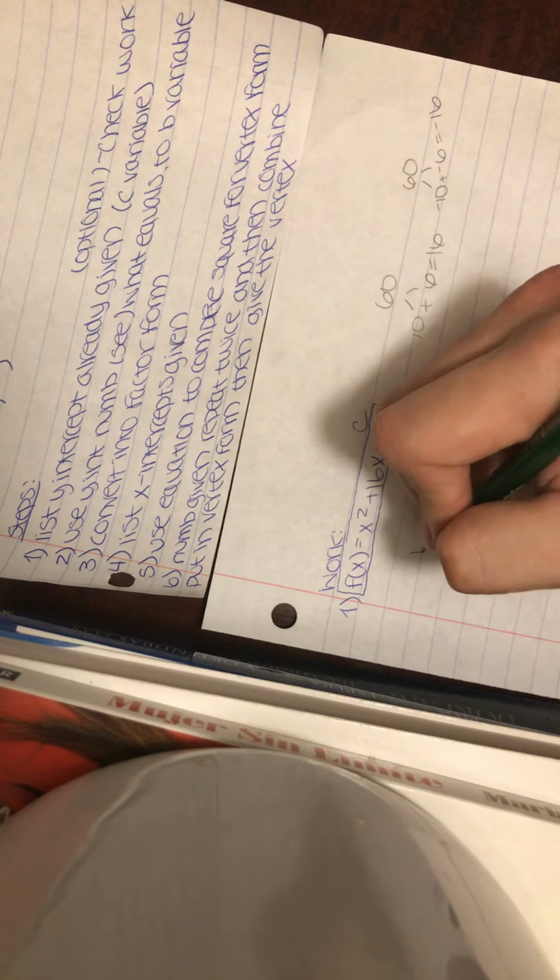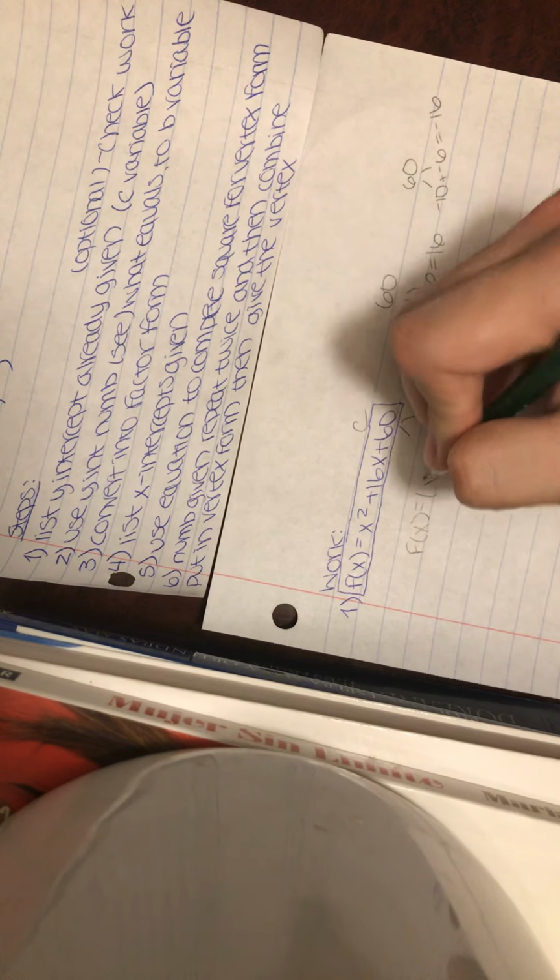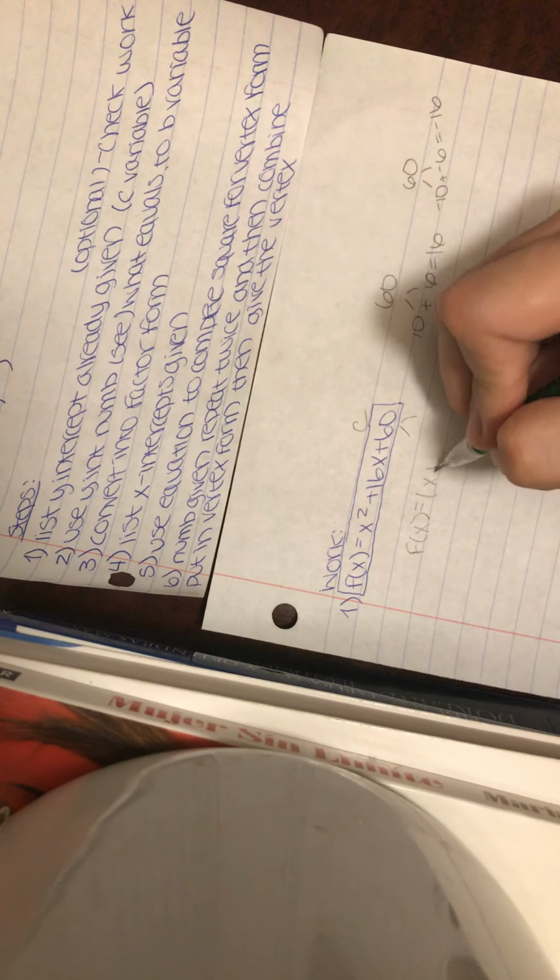But negative 10 plus negative 6 is negative 16, which wouldn't work for our b variable. So 10 times 6 is 60. How we're going to write this is f of x equals x plus 6 and x plus 10. Boom. Now you're in factored form.